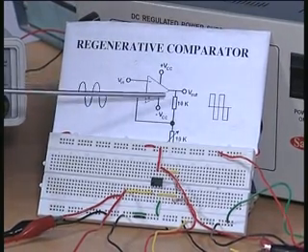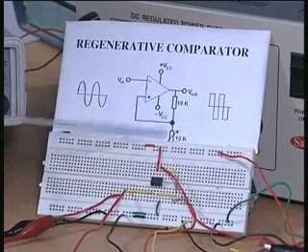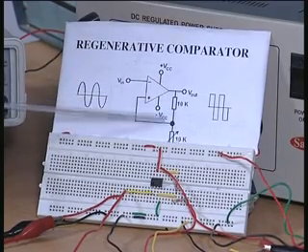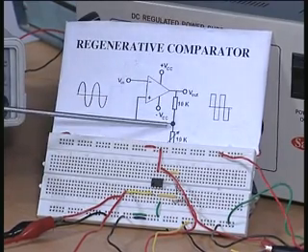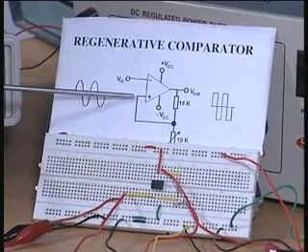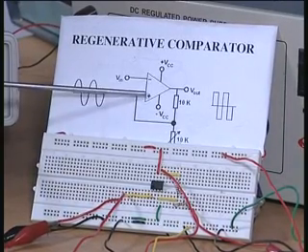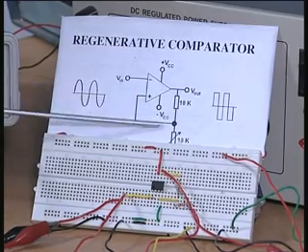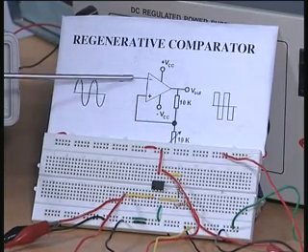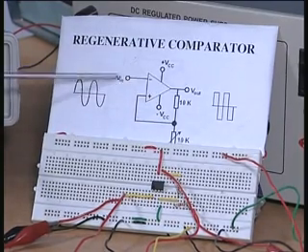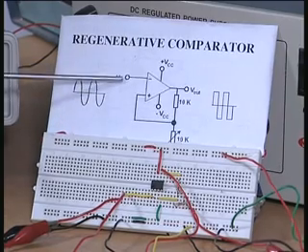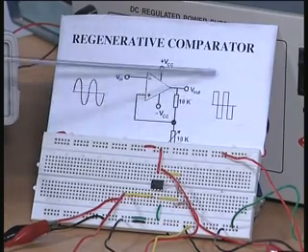So from the output you have taken a potential divider, 10K and 1K in the example, and the divided potential is applied at the plus terminal at the input as a feedback. So this becomes a positive feedback, and to the inverting input a sine wave input is given, and what you get of course will be a square wave.